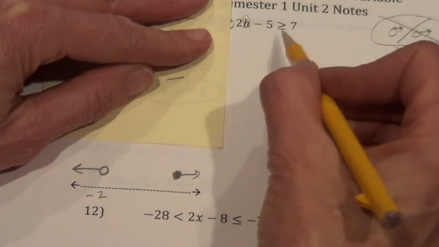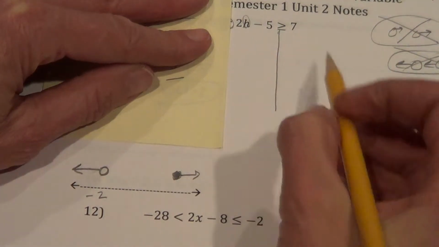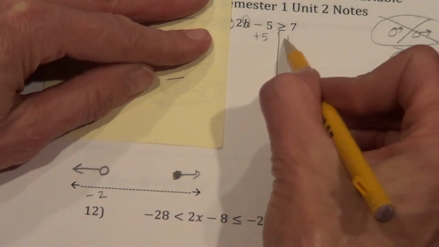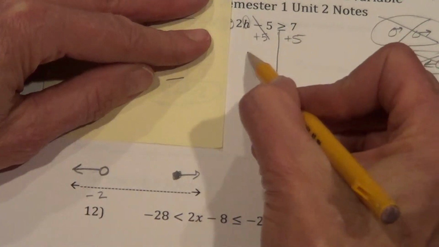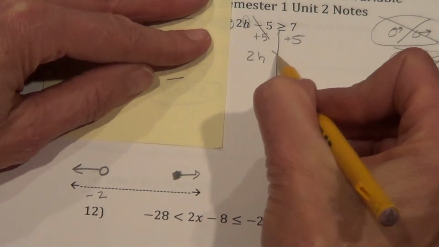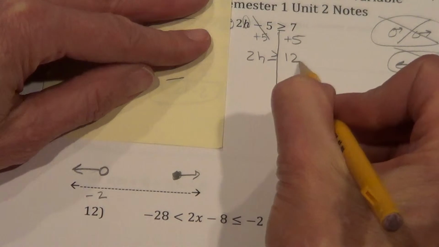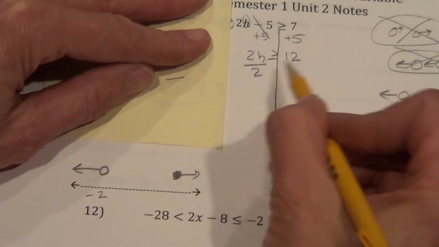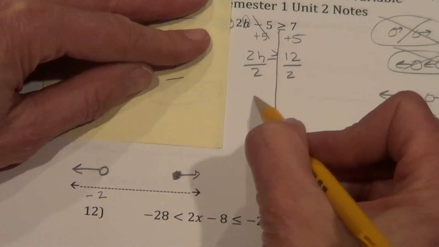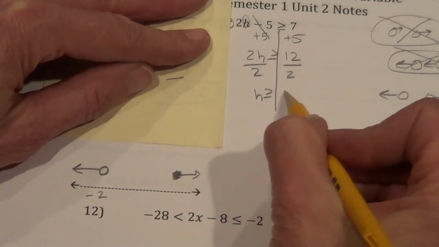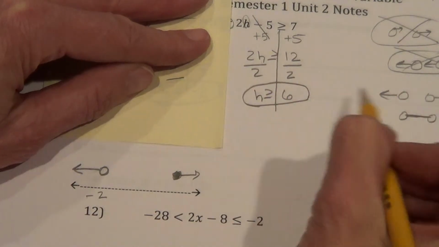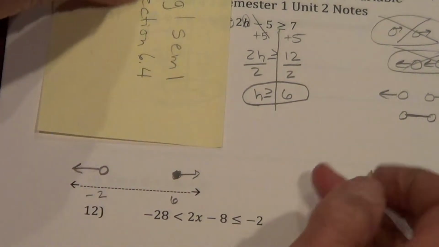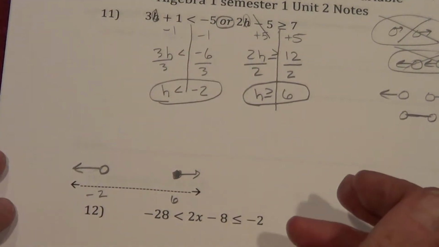We want to get that h alone. We draw our line where the inequality is. There's a minus 5 by the h, so we add 5 to get rid of that. That will wipe out. We get 2h is greater than or equal to 12. Now 2 is being multiplied by h, so to undo that, we divide on each side. Division property of inequality results in an answer of h is greater than or equal to 6. So we write 6 underneath the closed circle. You've just done that problem.